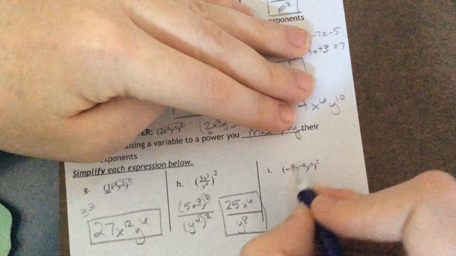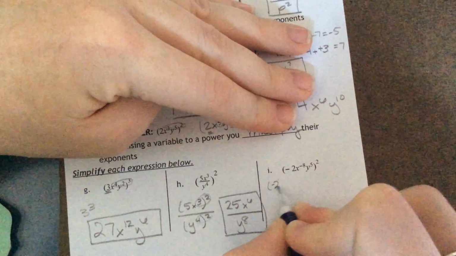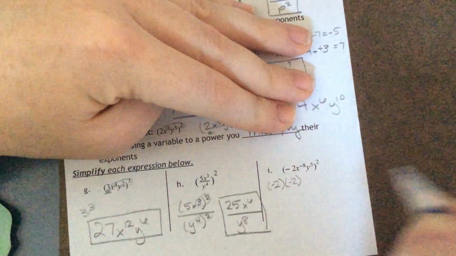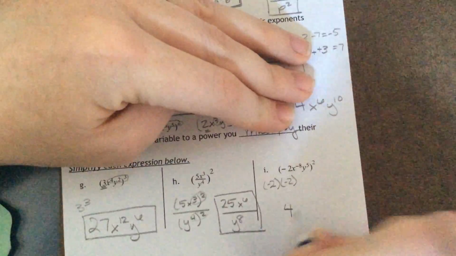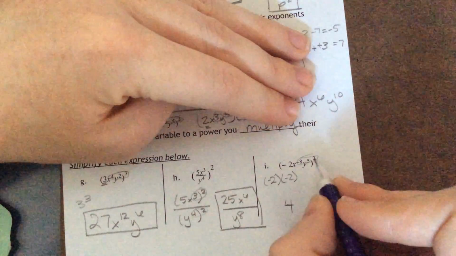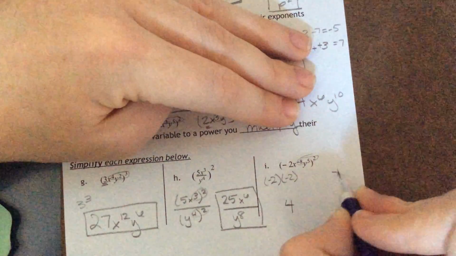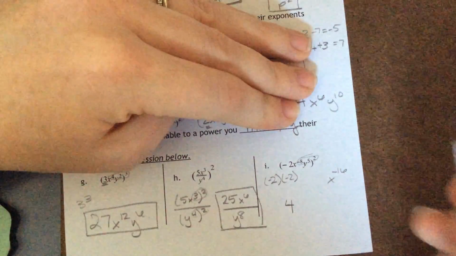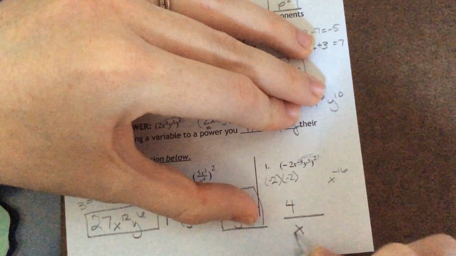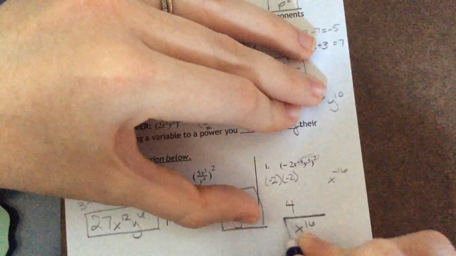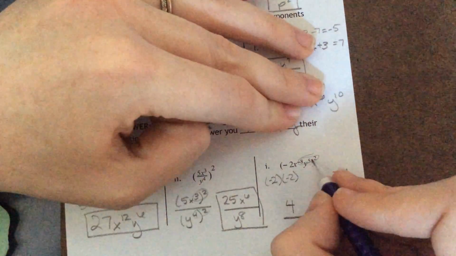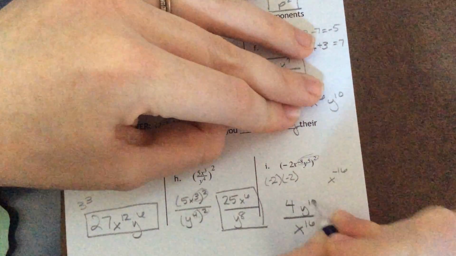Okay, last one. First, we have to square a negative 2, a negative 2 times itself. So a negative times a negative is a positive, so that's a positive 4. Then you're going to multiply the exponents. 2 times a negative 8 is a negative 16, so that would be x to the negative 16th. But we don't want a negative, so we're going to put the x in the denominator, or divide by x to the 16th. And then 5 times 2 is 10, so y to the 10th.